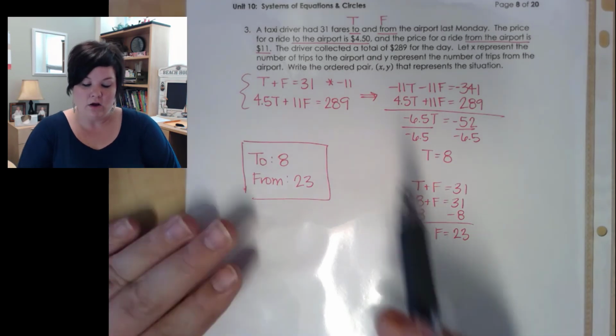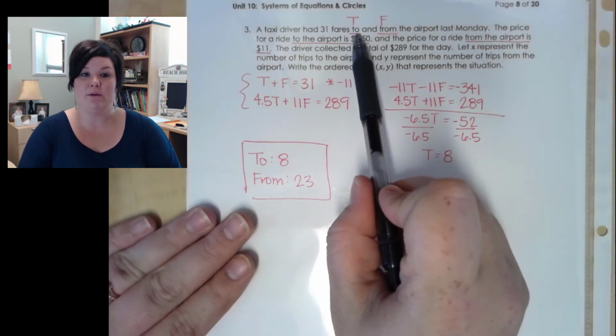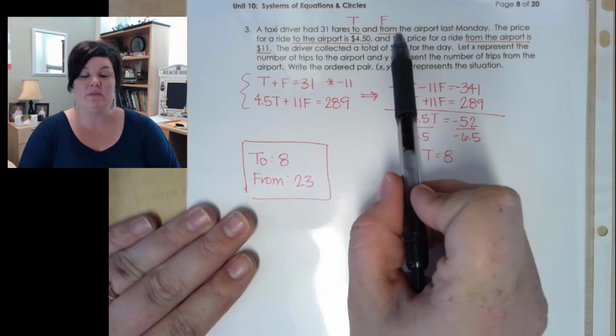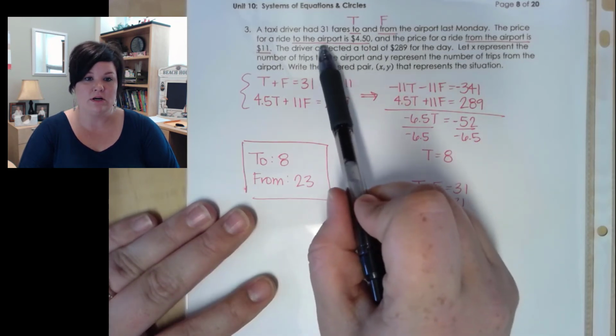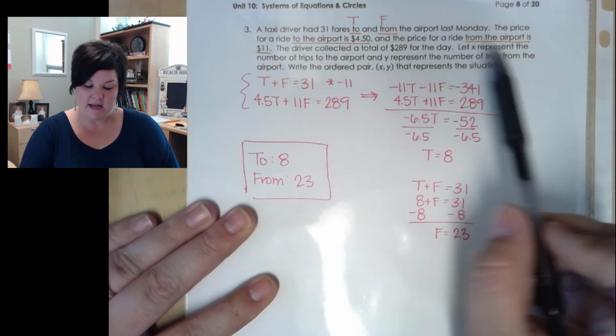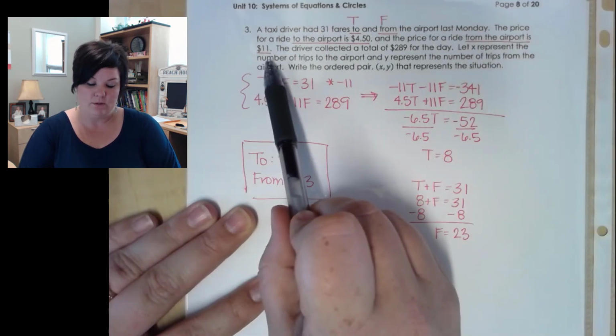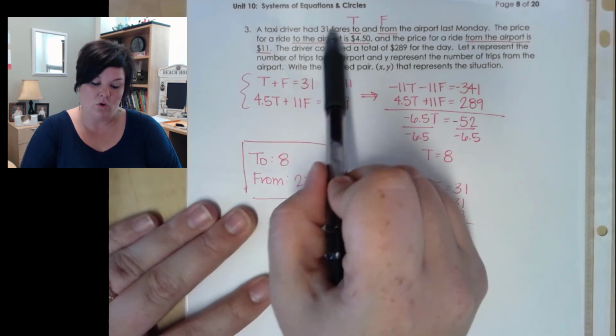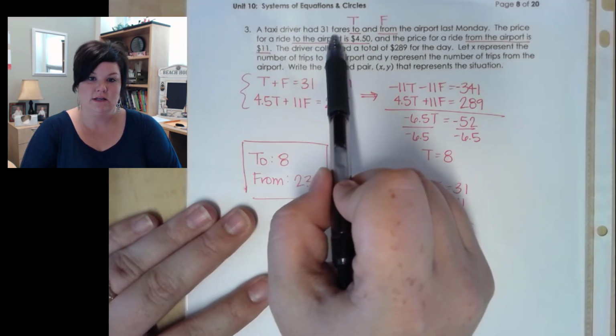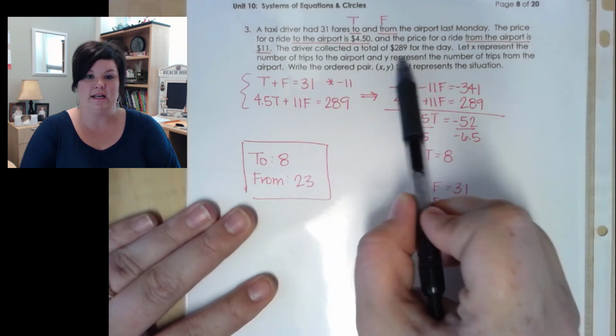Okay, so I called the trips to the airport T and the trips from the airport F. So it says a price to the airport is $4.50, from the airport is $11, and we were given two totals, right? We know that he had a total number of 31 trips and he earned a total of $289.